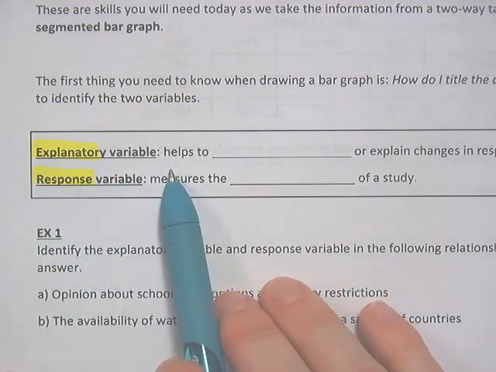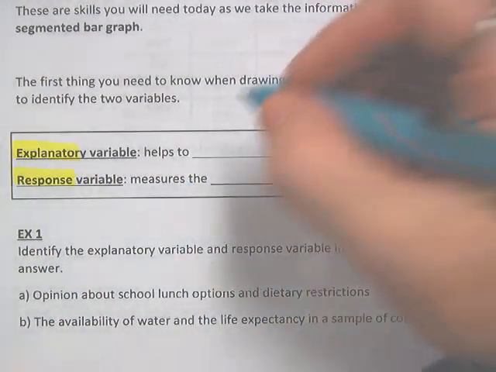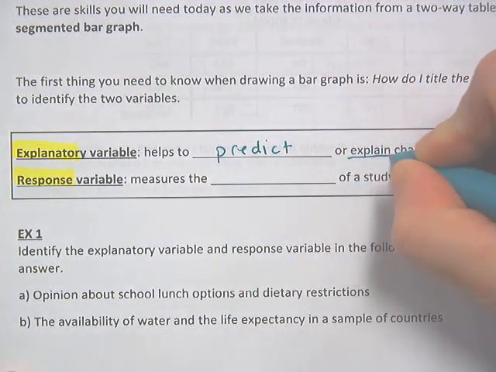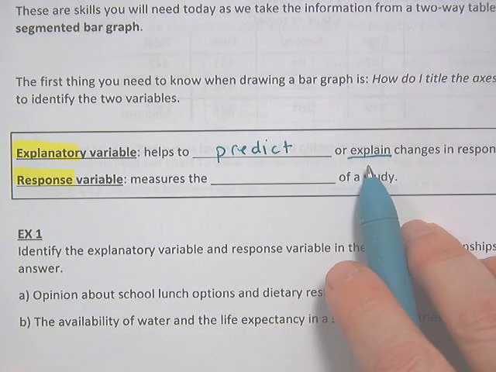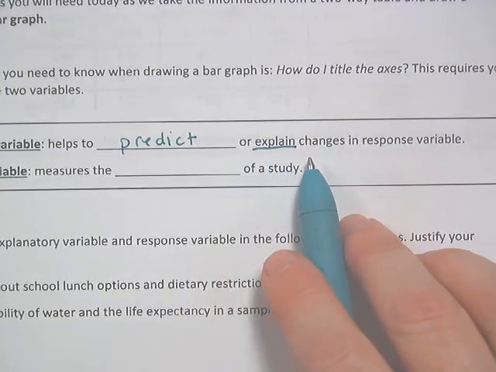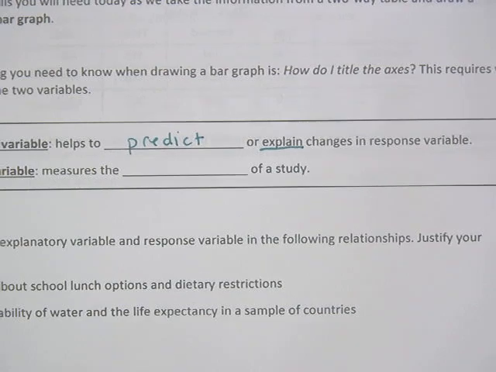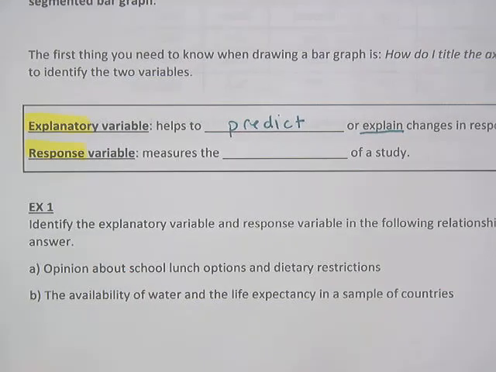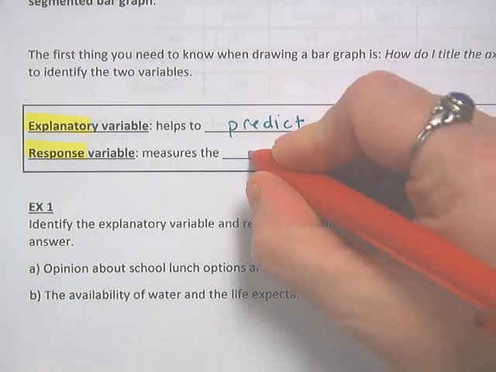So here's what an explanatory variable is. It helps to predict or explain, hence explanatory, changes in the other variable, the response variable. And the response variable measures the outcome of a study.